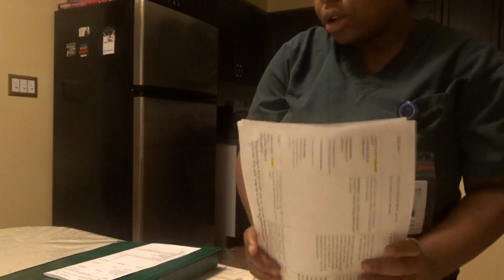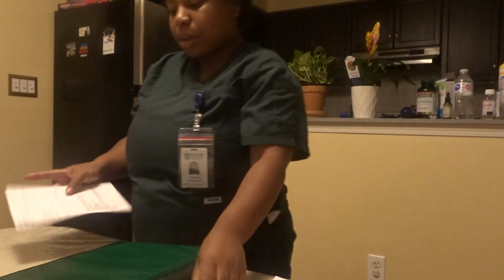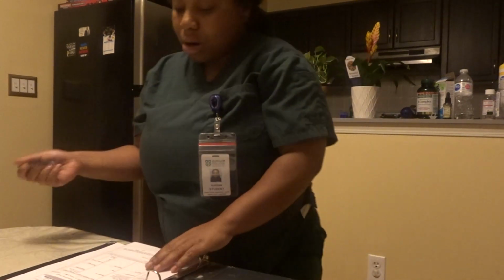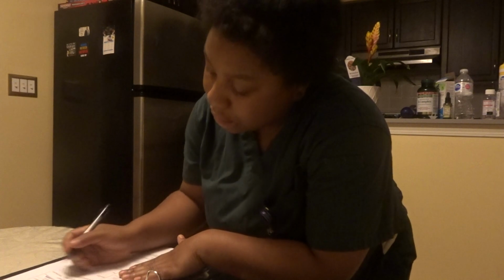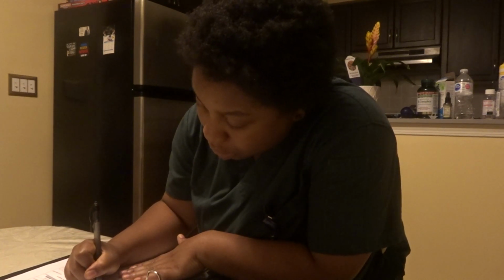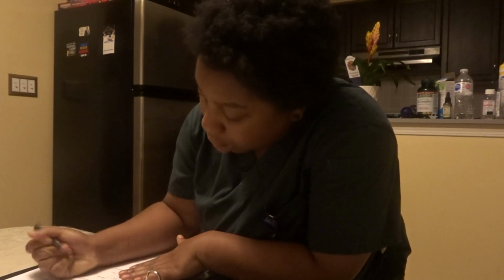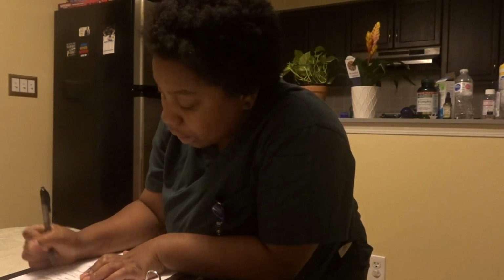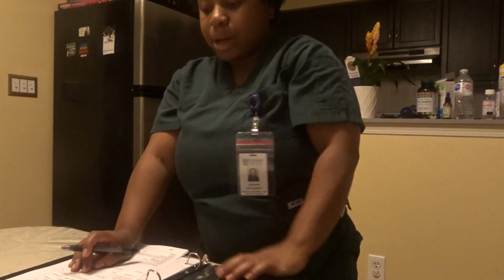So after reading my medication policy, I'm then going to take my worksheet. I'm going to open the patient's chart. So it says right here that it's Sid Garland. The date of birth is 11/08/1965. He is allergic to penicillin and codeine.